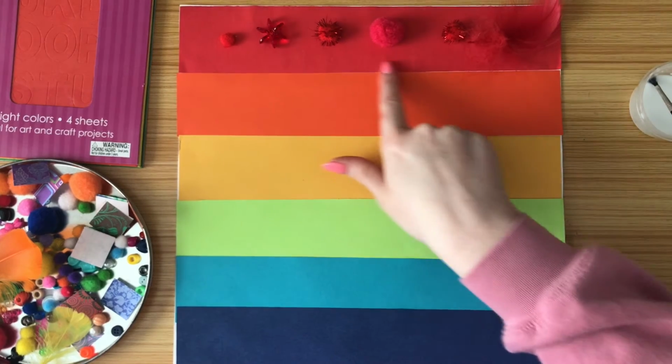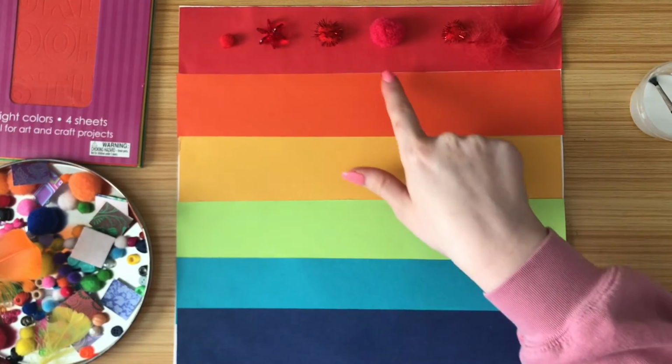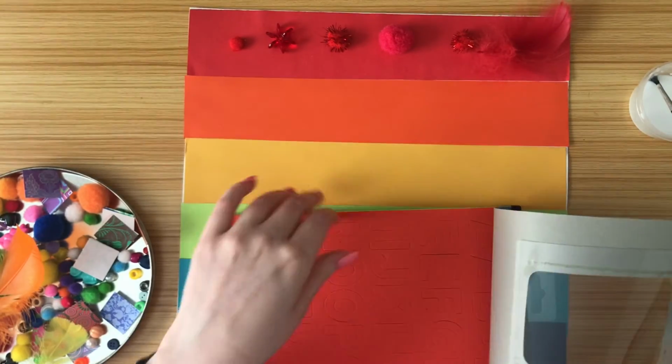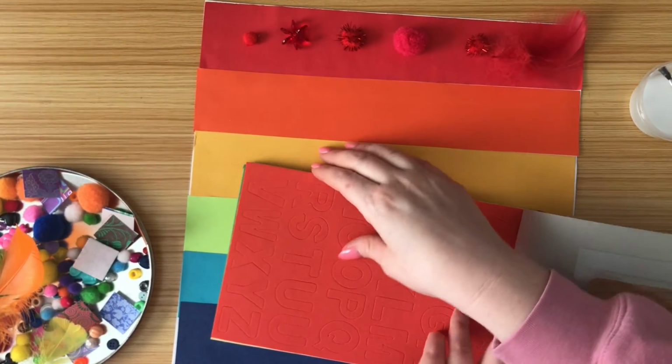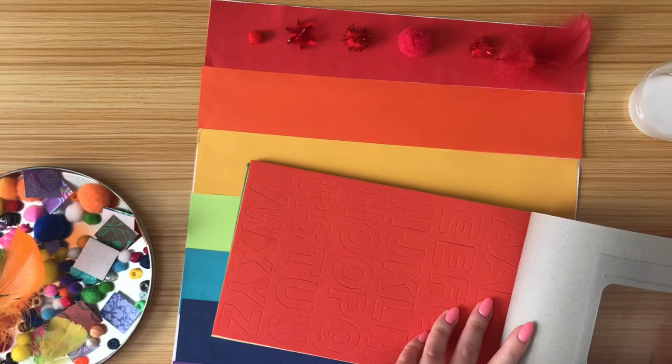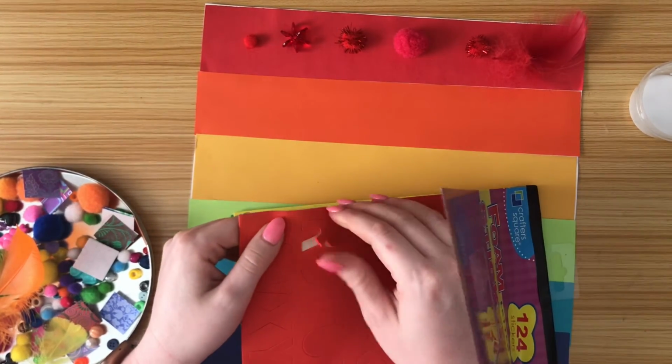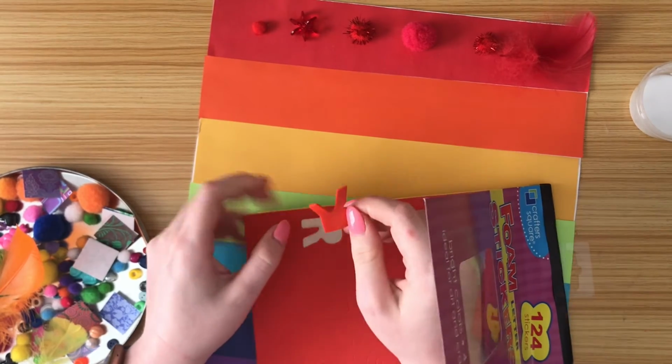After you glue down all your objects and your colors, you can go to your stickers if you have those at your table, and we can probably put down a couple of stickers, okay? So I think I'll just do the R. It's whichever ones you want to do.